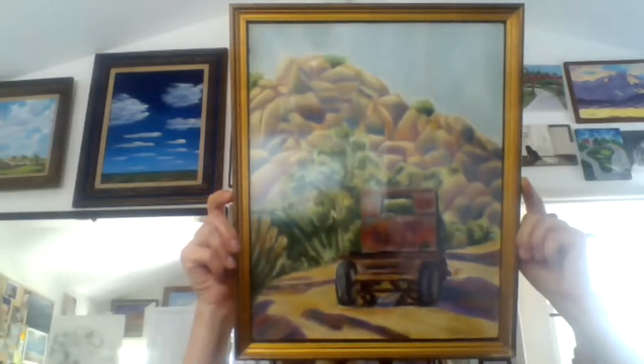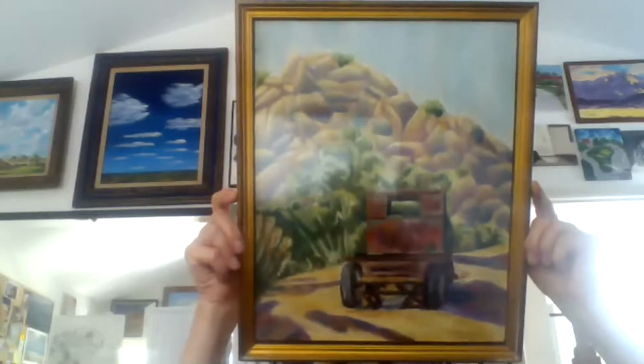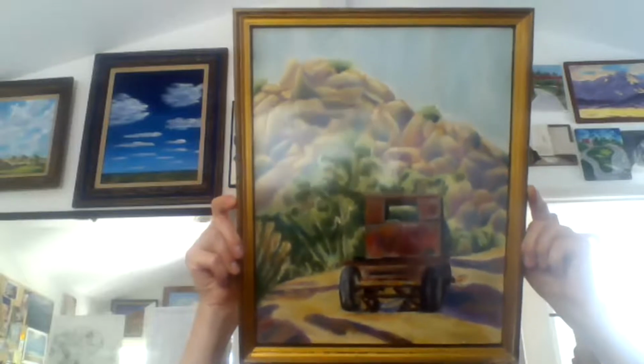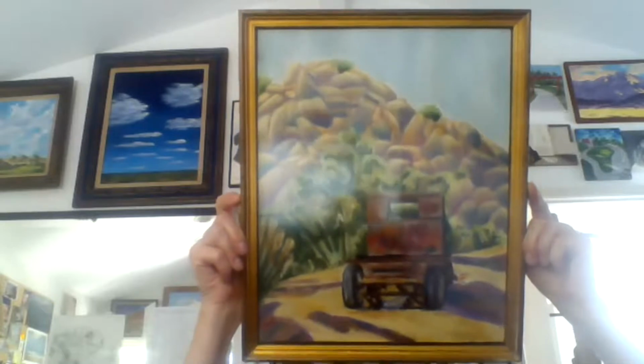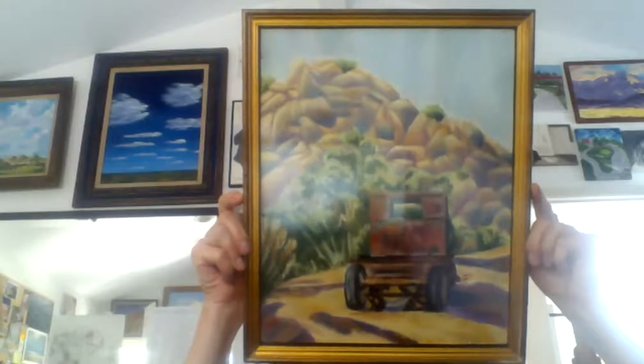What was the substrate on that? What paper? Is it paper panel? Oh, yes. It's the sandpaper for pastels. 400 pastel paper, the sandpaper.